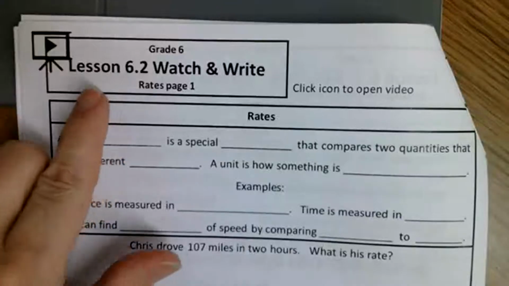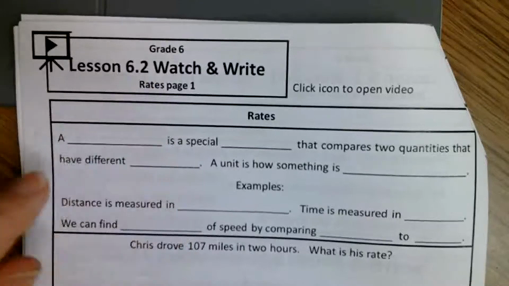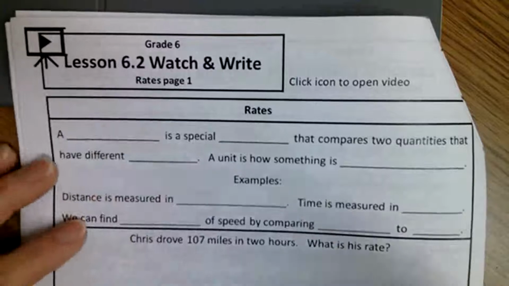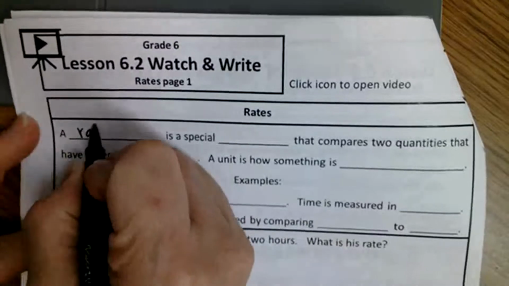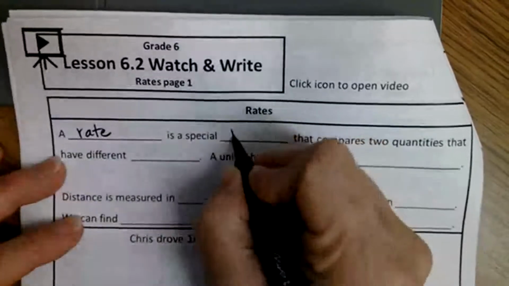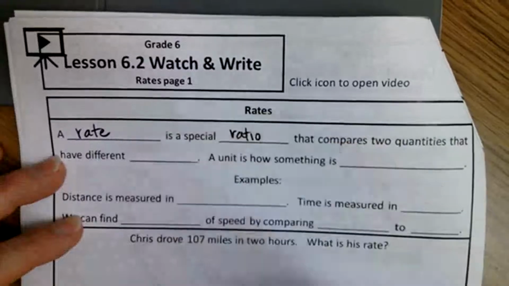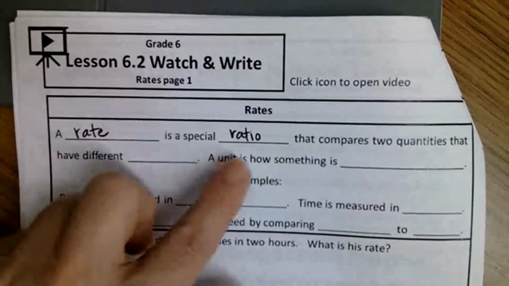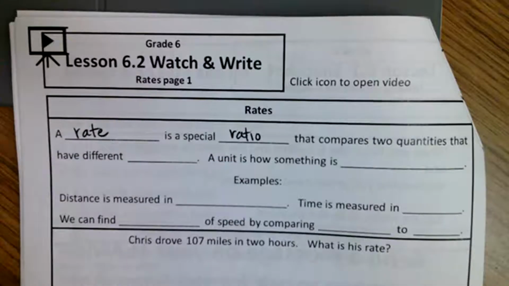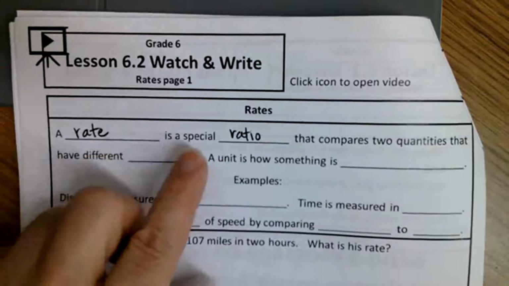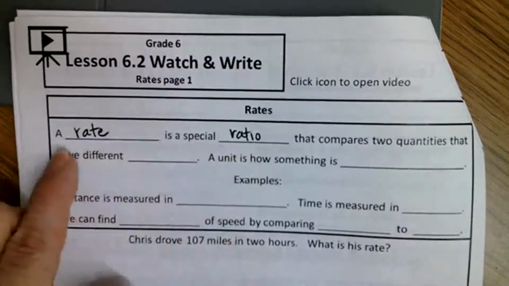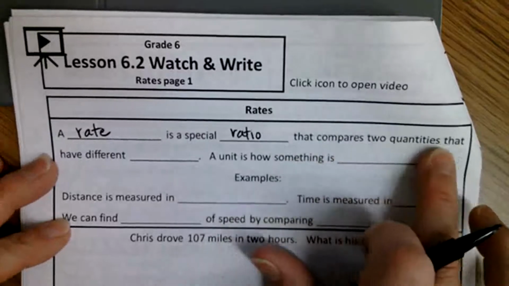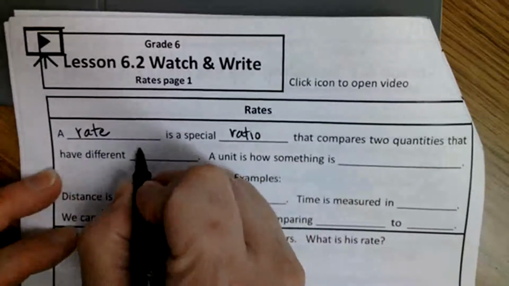This is lesson 6.2, and this lesson is on rates, okay? So a rate is a special ratio, and you learned what a ratio is in 6.1. A ratio is just a comparison of two numbers, and a rate is a special kind of ratio. So you're still comparing two numbers, but a rate compares two quantities that have different units.